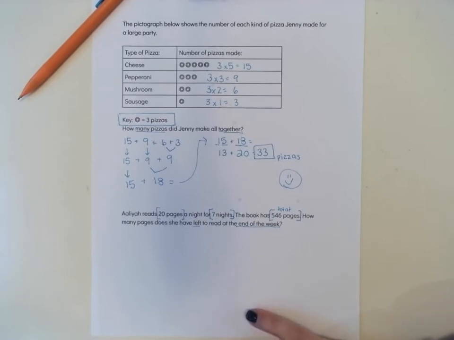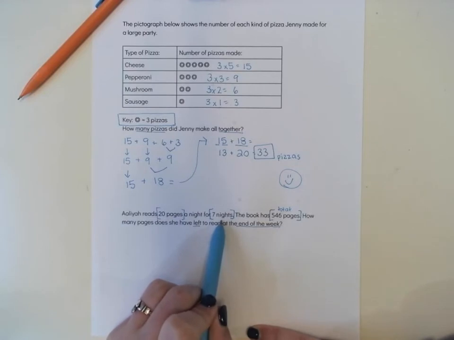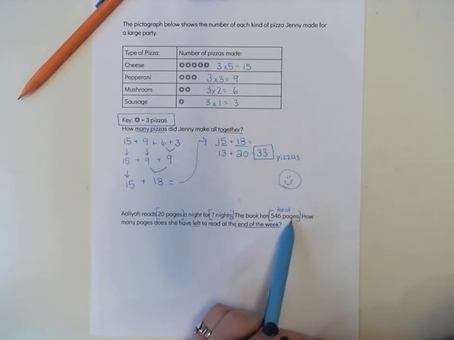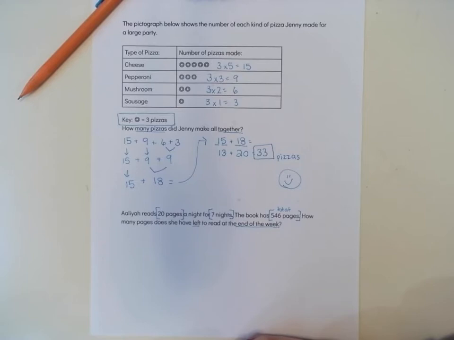So what we're trying to find is the total number of pages that is left for her to read by the end of the week. We know how many pages she reads a night for how many nights, for 1 week, so we can determine how many pages she's read so far. We also know the total number of pages in the book, so we can take that number and find the remaining number of pages left in the book to complete it.